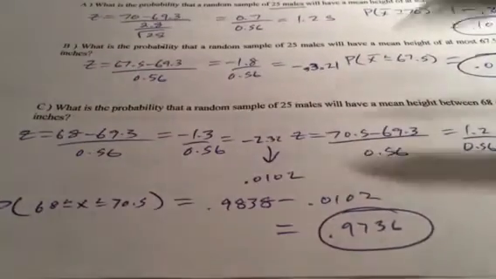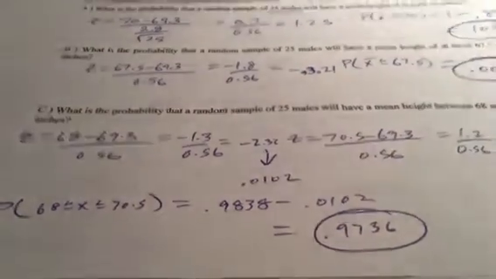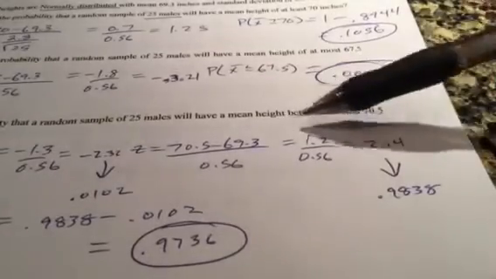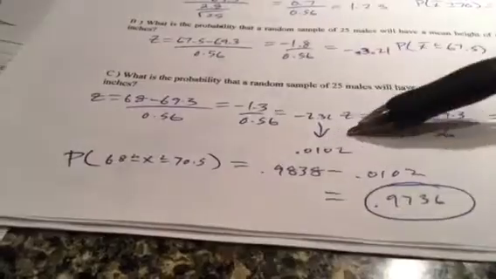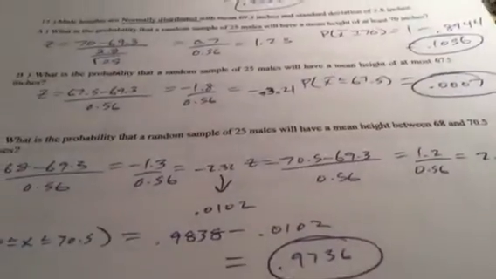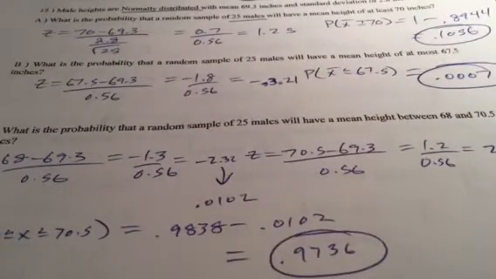I find both those z-scores. All right, z-score, area to the left of the z-score. Z-score, area to the left of the z-score. And I subtract this and this. 97% chance. The average of my heights for those males between 68 and 70.5 inches.